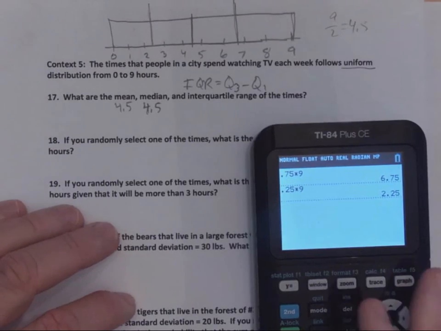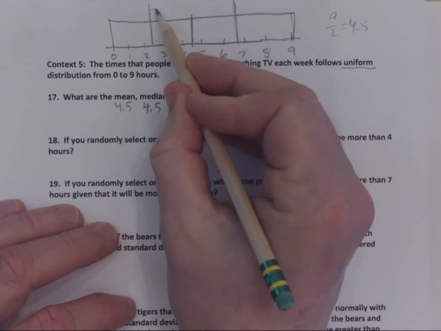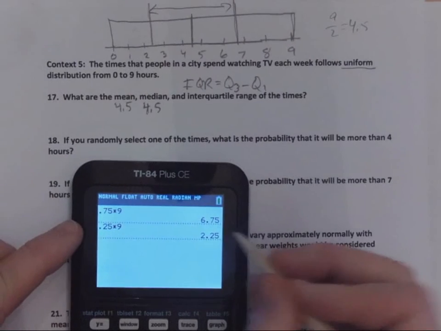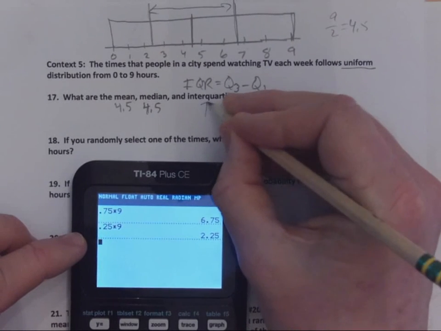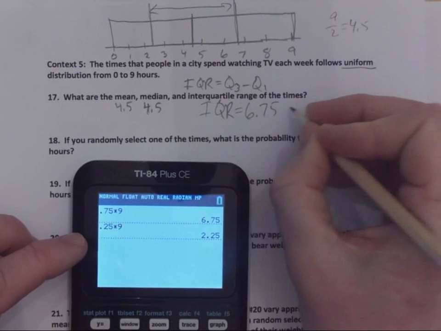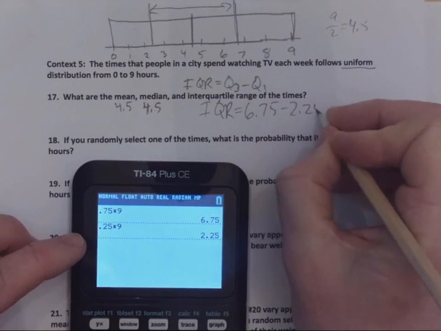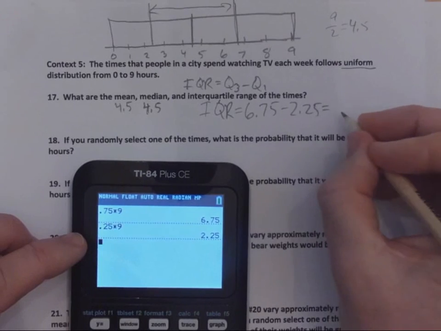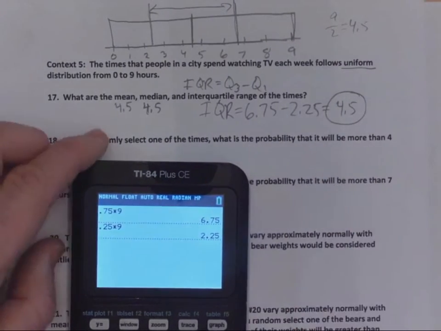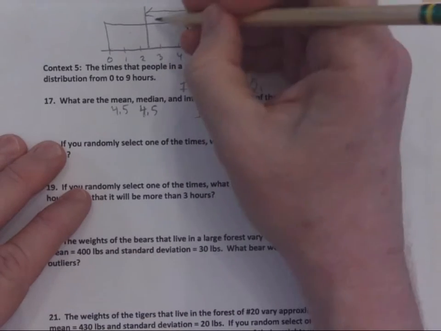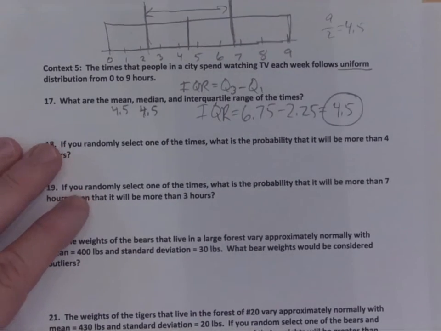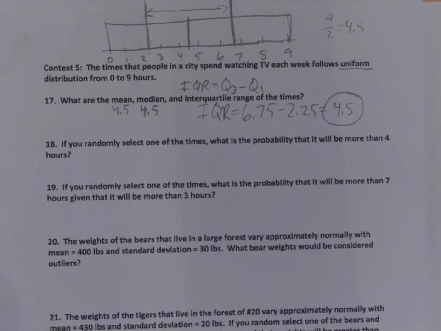So the interquartile range is in essence the middle 50% of values. So the IQR is equal to 6.75 minus 2.25, and that in fact is equal to 4.5. So the middle 50% of our data is between there and there. So anyway, that's how you do that.